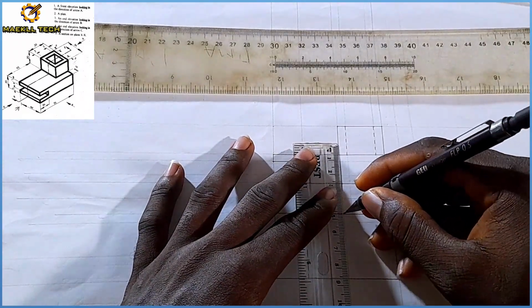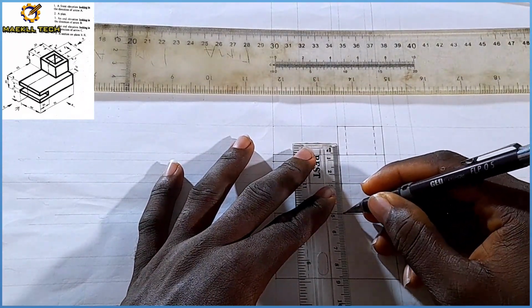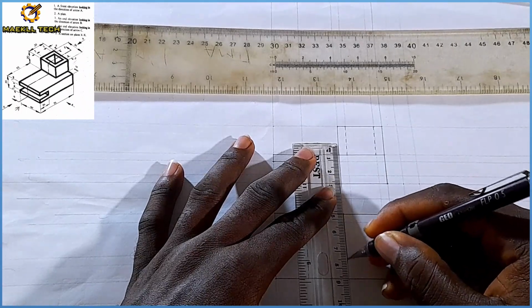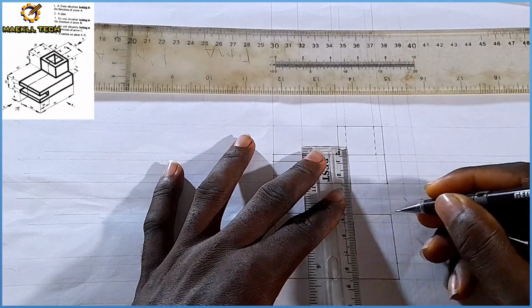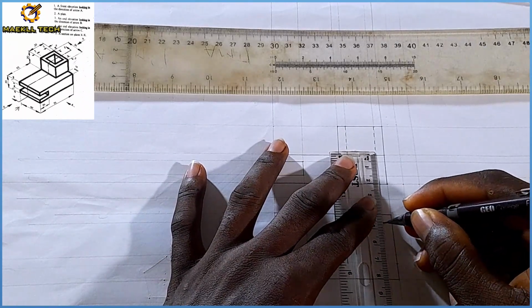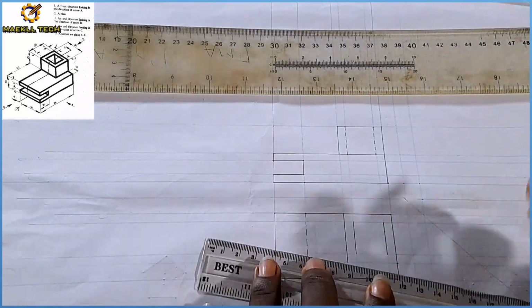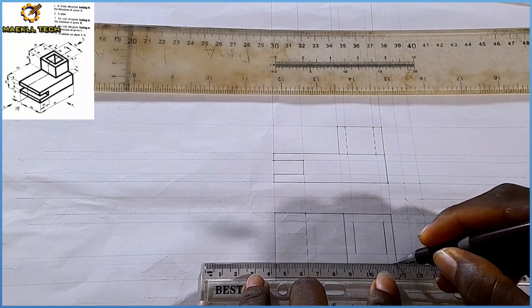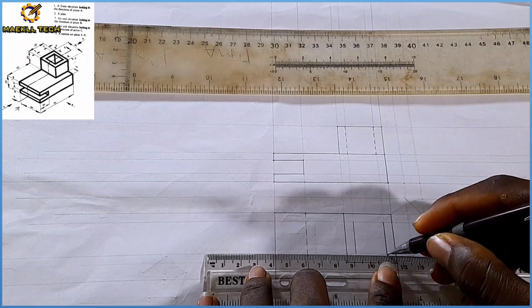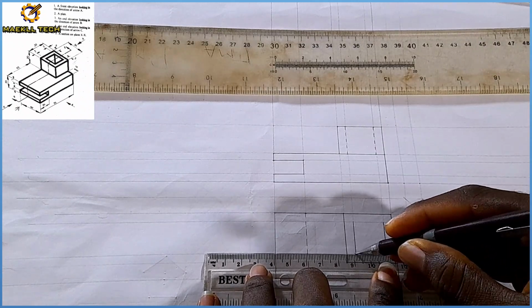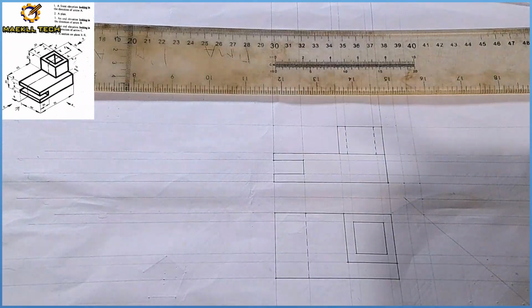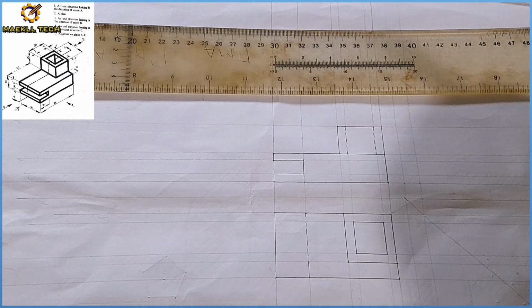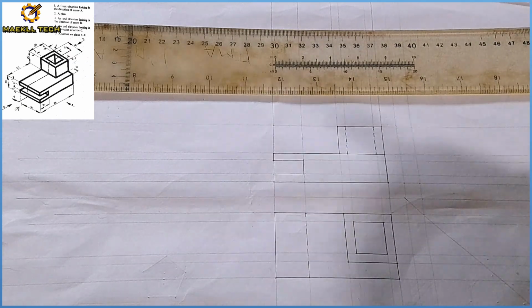This will be bold from here to here. This will be bold from here to here, and bold from here to here. And right here, this is going to be like this. This will come in like this, and this will come in like this. So for our plan, I think I have a perfect plan like this.